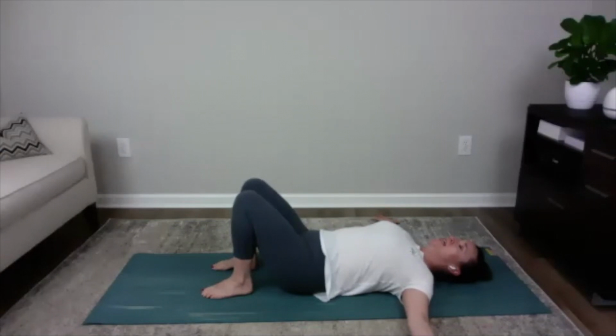Now, take an inhale, straighten both arms, engage the elbows, and then as you exhale, push the arms into the floor as you squeeze through the shoulder blades. Lengthen your neck, settle your chin. Deep inhale here, straighten the elbows. Exhale, push the arms into the floor, squeeze the shoulder blades.